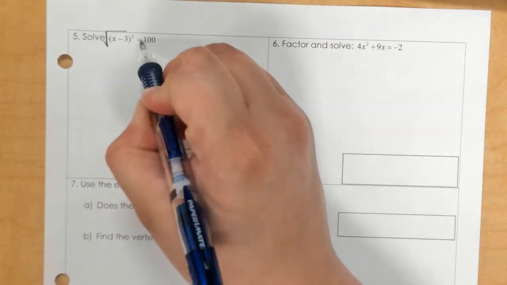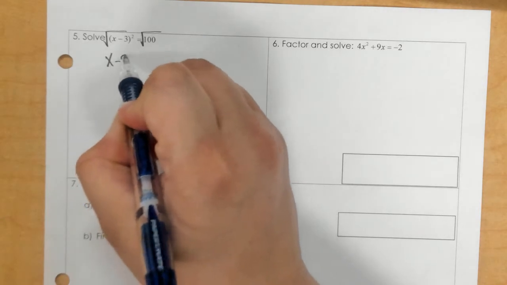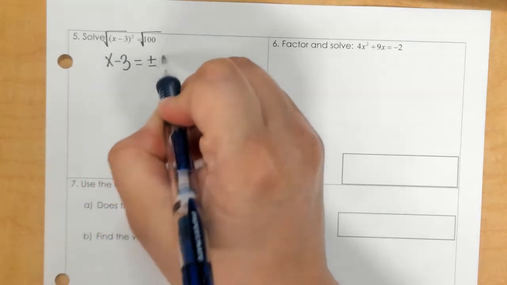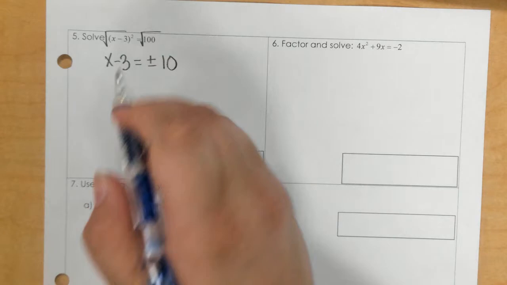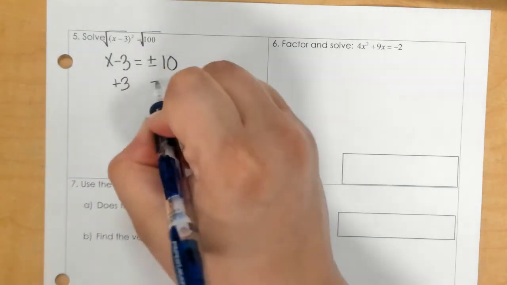For number 5, we need to take the square root of both sides. So we have x minus 3 equals plus or minus 10. To get the x by itself, we're going to add 3 to both sides.